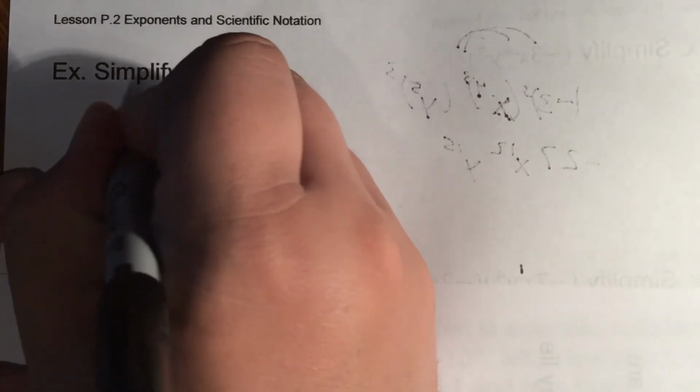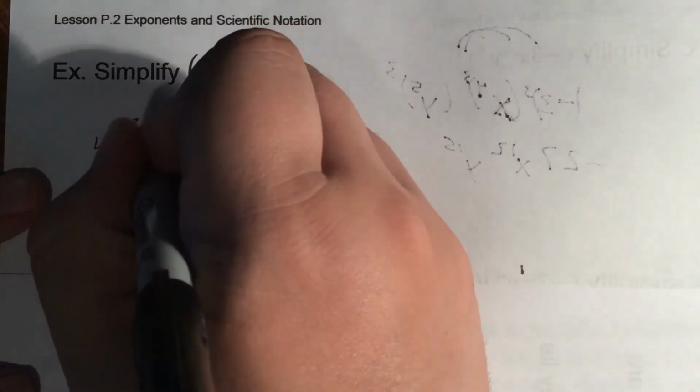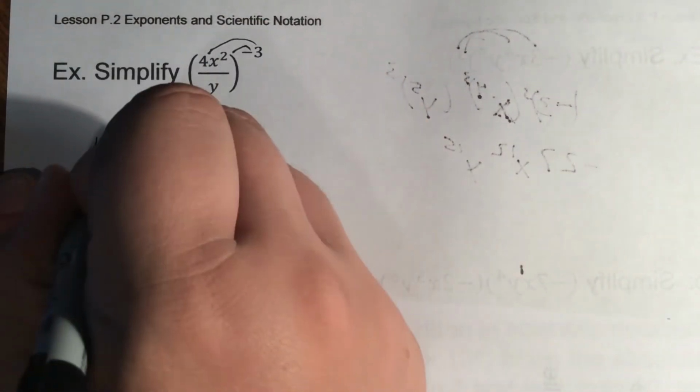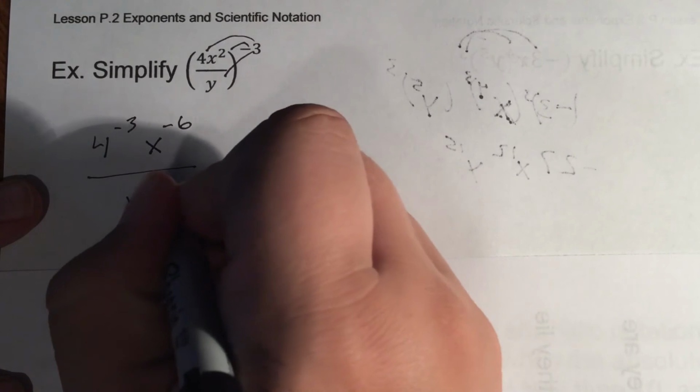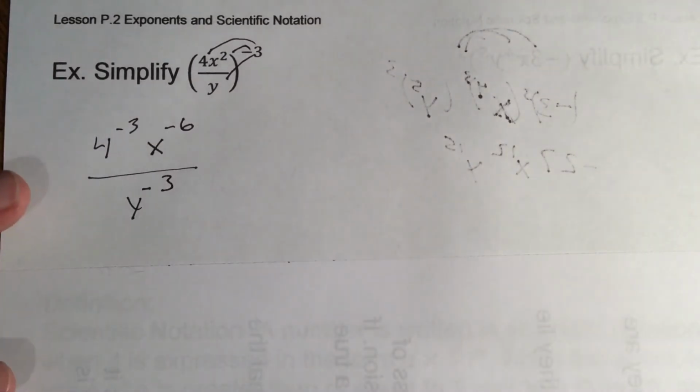We're going to have 4 to the -3rd. Power to a power, we multiply. So x to the -6th. This goes to the negative y, so y to the -3rd. So this is where I was going to go with that.